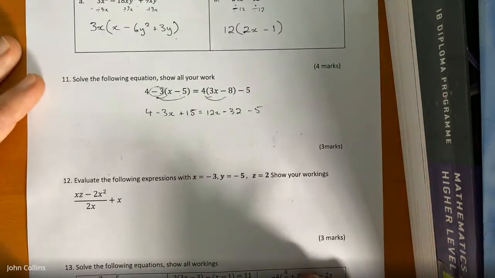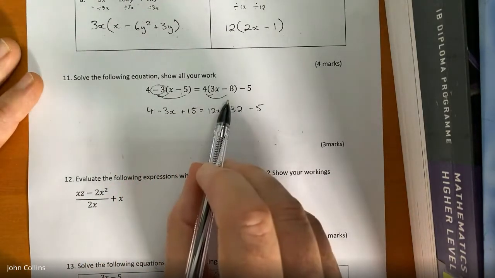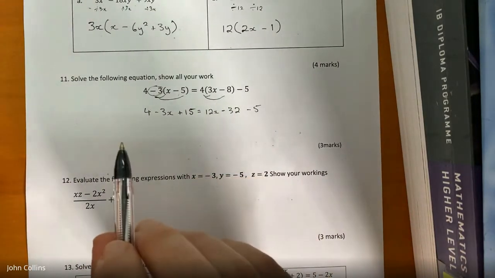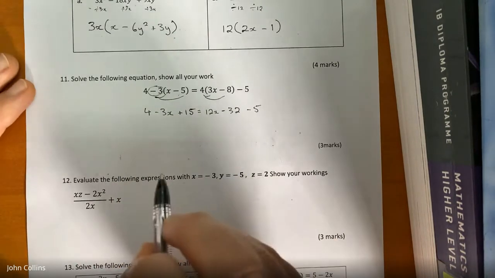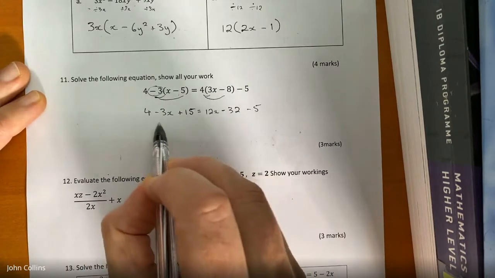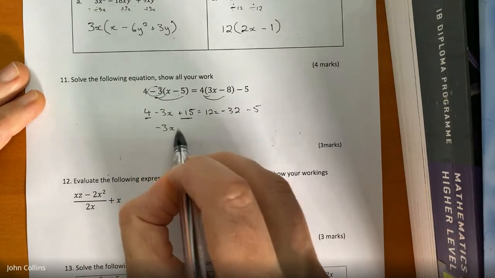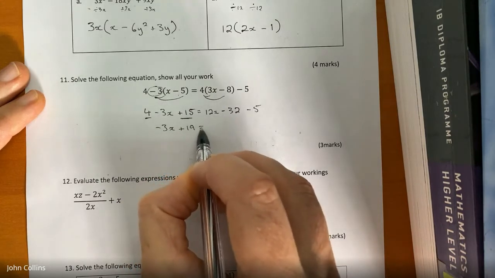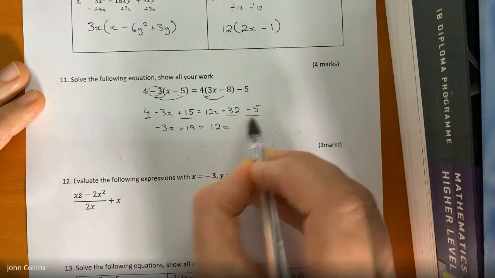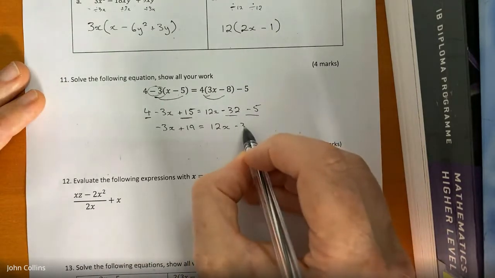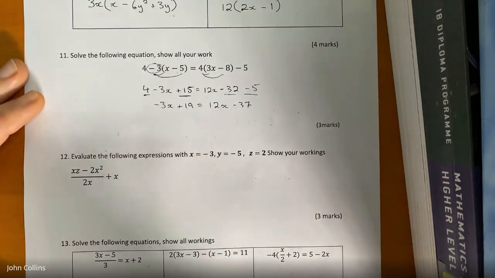Okay. Next step. Well, I've expanded. Always after expanding, check, can you simplify before you solve? So I'm going to simplify now, because I can add 4 and 15 on this side to give 19. And on this side, I can subtract 32 and take away another 5 to give -37. Now I've simplified it. Now I start to solve.